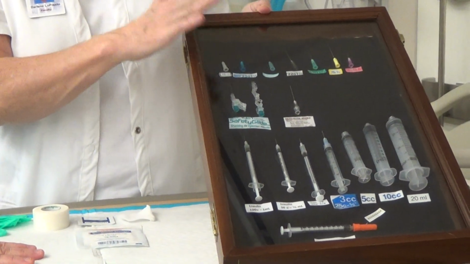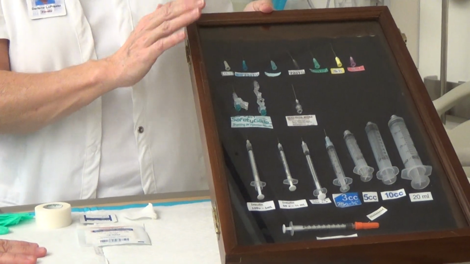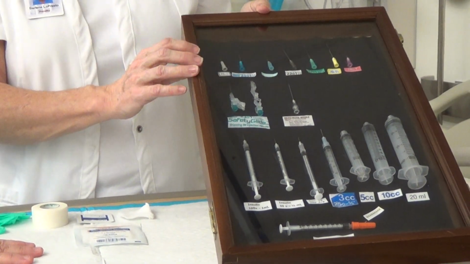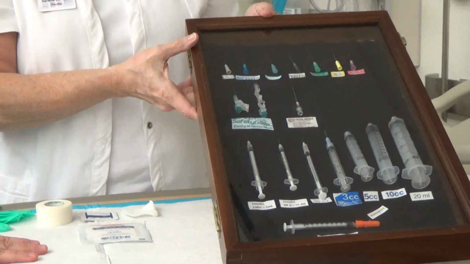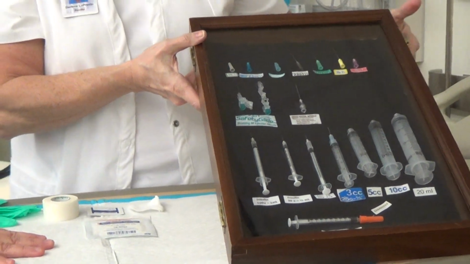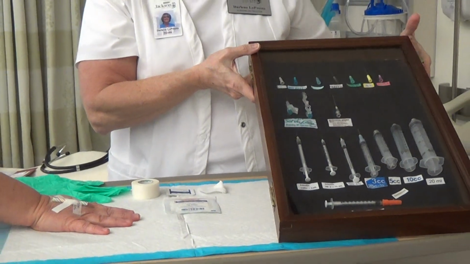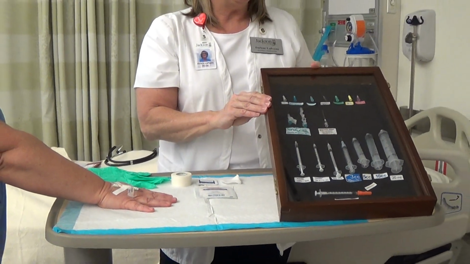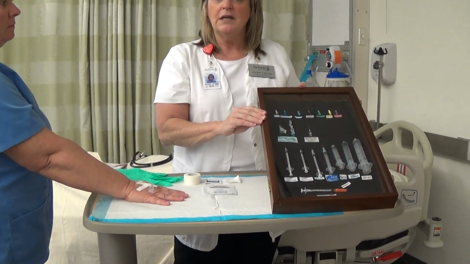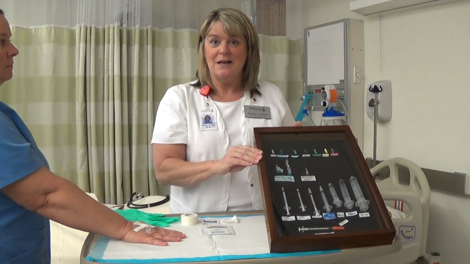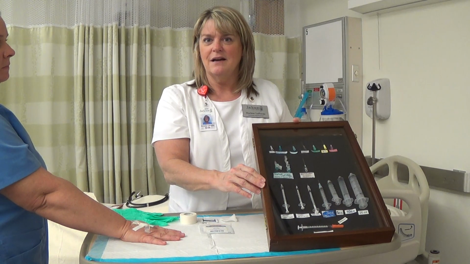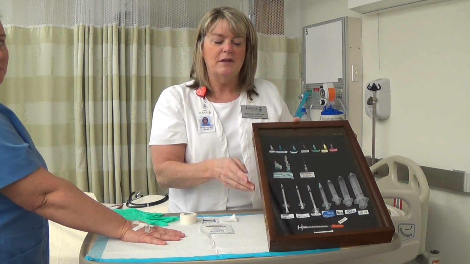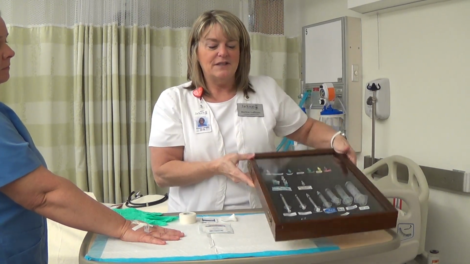And you don't have to learn that now, but in clinicals we'll be asking you to start learning the different sizes and the different shapes, because as an LPN you cannot insert these in the state of Michigan unless you are specially trained, and we do not do that here at Jackson College. So your scope of practice only covers discontinuing the IV site. And then the bottom of the shadow box just shows you all the different sizes of syringes that you'll be working with and encountering in the healthcare facilities.